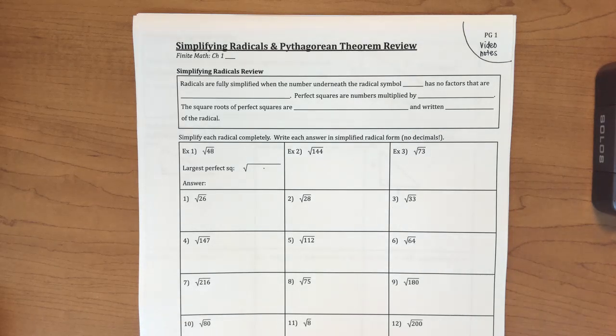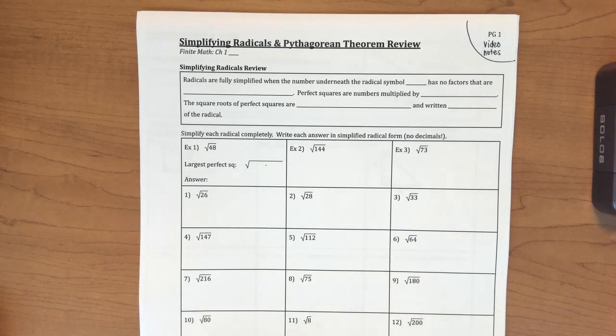Hi, today's notes are on simplifying radicals and the Pythagorean theorem. Today is definitely a review day, so please make sure that you follow along, ask questions, try all of the problems, and make sure that you understand these two topics because moving forward, we're going to assume that these are pretty solid topics that you have covered and remember or can remember from geometry.